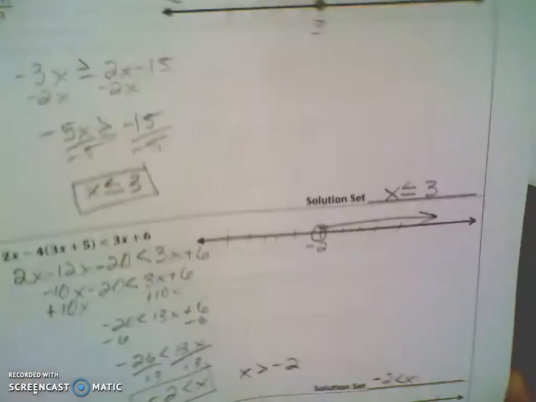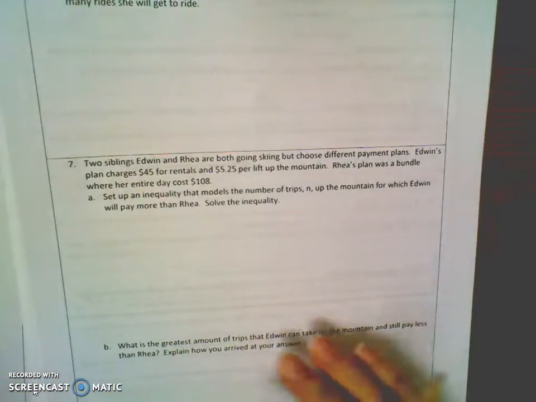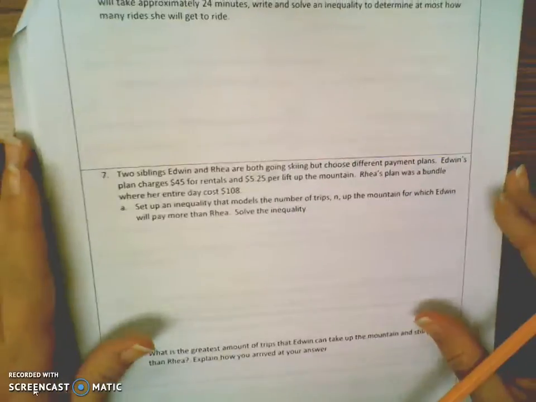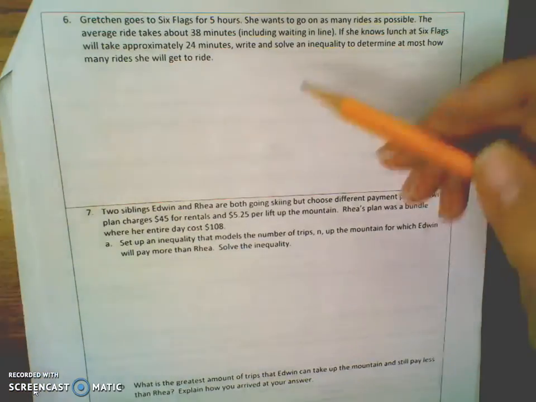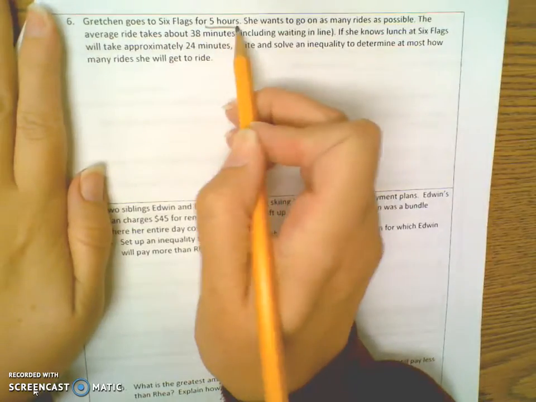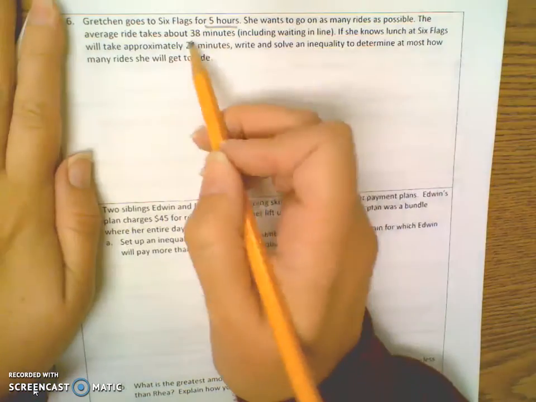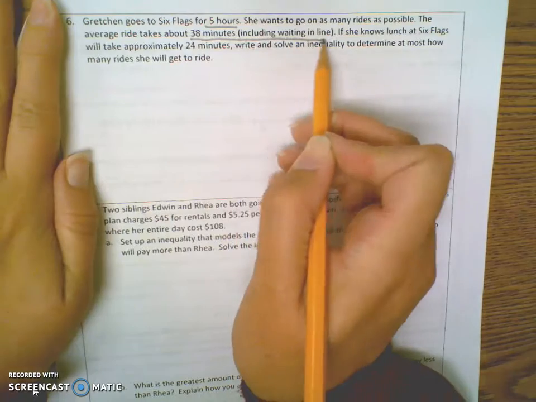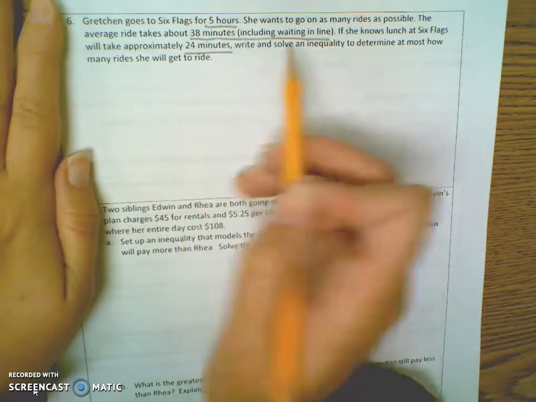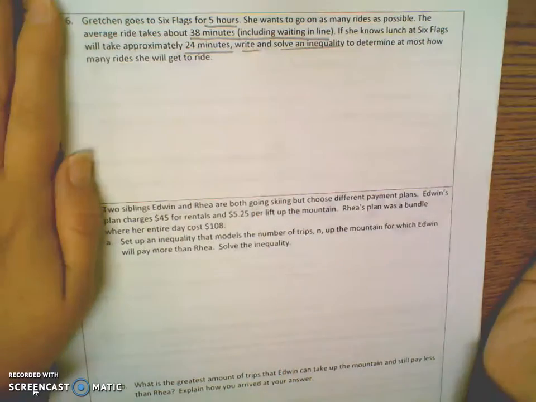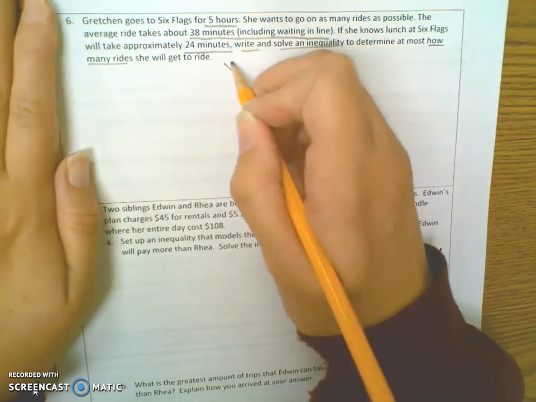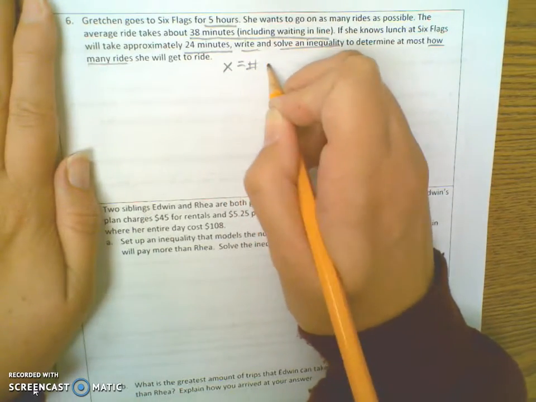Okay, let's go ahead and move on to writing some inequalities. So we're going to do the first one together, and then you can try the second one by yourself. So Gretchen goes to Six Flags for 5 hours. She wants to go on as many rides as possible. The average ride takes about 38 minutes. That's including waiting in line. And she knows that lunch takes approximately 24 minutes. We want to write and solve an inequality to determine how many rides she'll get to ride. So if we want to know how many rides, that's our variable. We're going to say x equals number of rides.